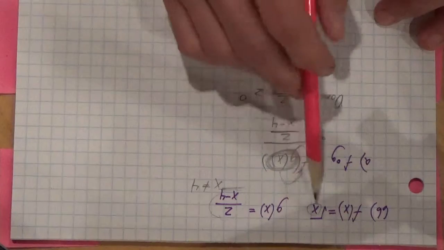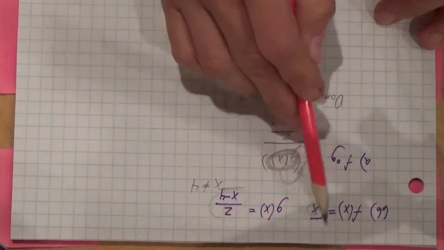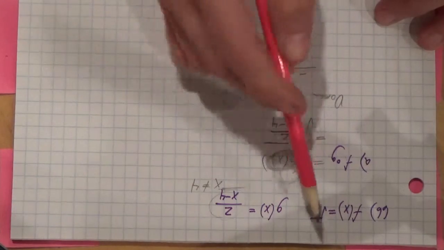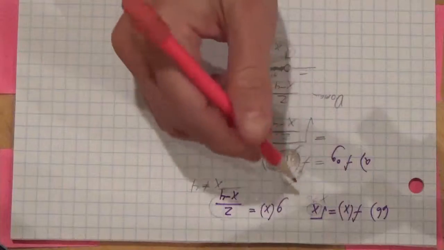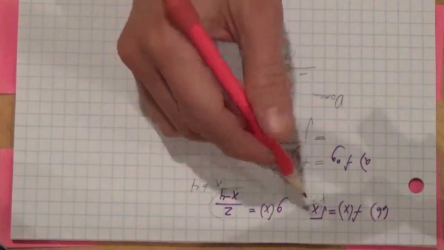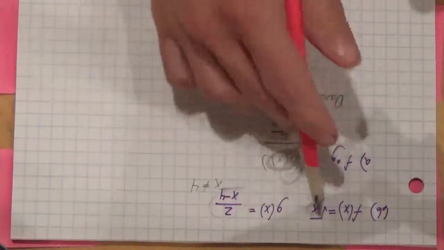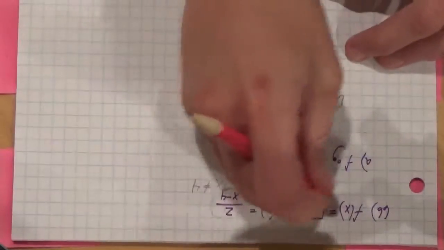Notice that I don't need the domain of the original f here, like x would have to be greater than 0. Well, here it didn't matter, but it doesn't matter in general. Okay.